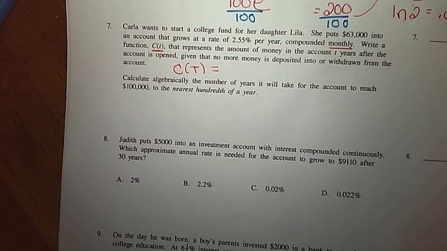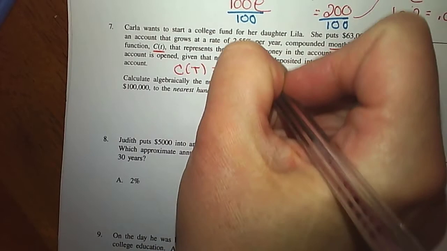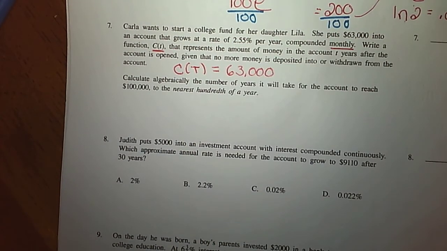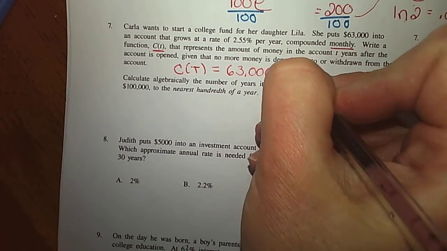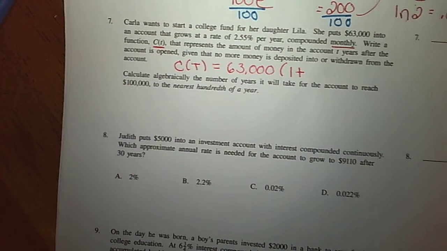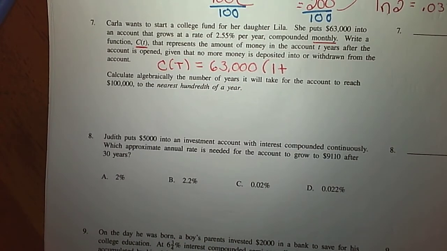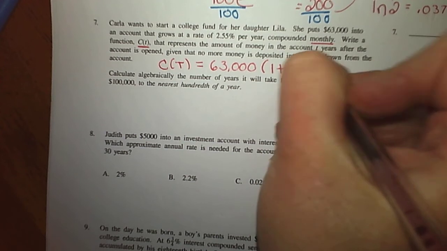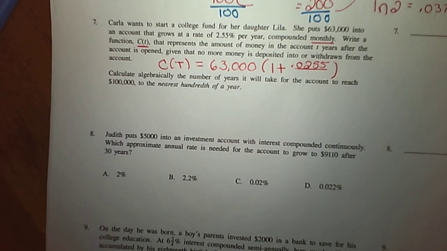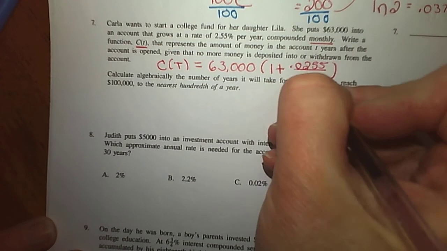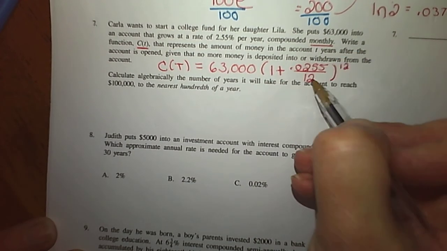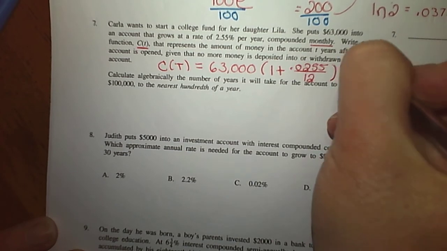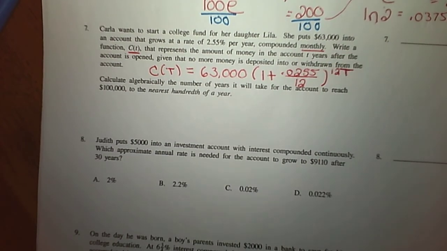Now, what's always the first thing we write down? Good, the original amount. So she's investing $63,000, right? Now, did it say continuously in this? No. So we're not going to use e. I'm going to use a parenthesis, 1 plus. Now, I've got to get the percent and move the decimal back twice. 1, 2. So it's 0.0255 over, right? Now, what do they say it's compounded by? Monthly. So we'll put 12 there and a 12 there. So whatever goes there also goes in the exponent, t. So all they wanted you to do for the first part is come up with a formula.